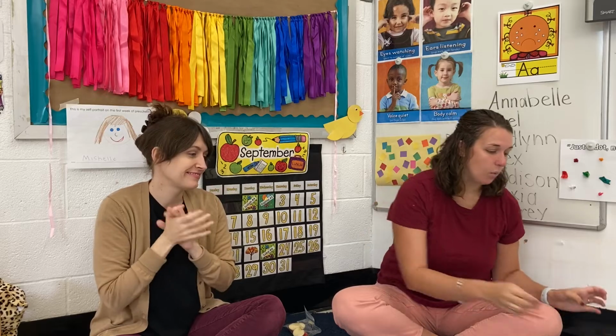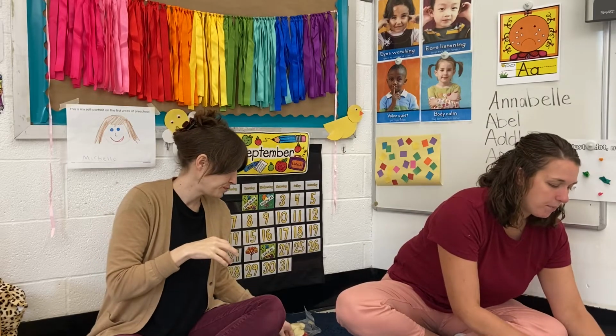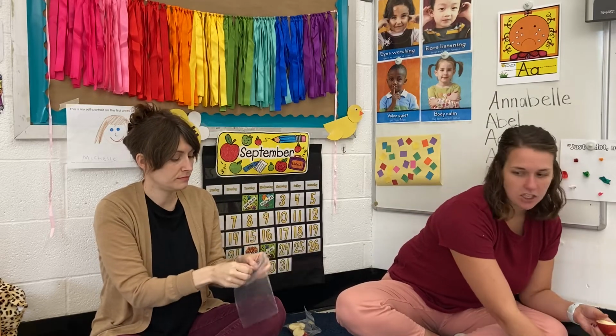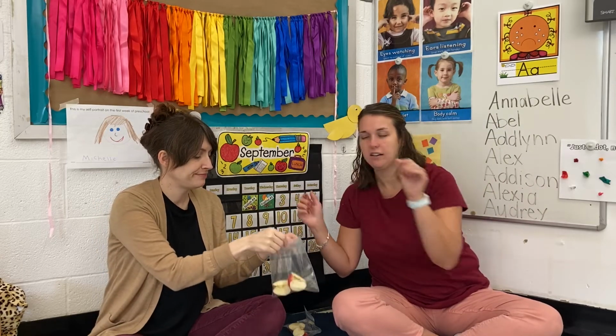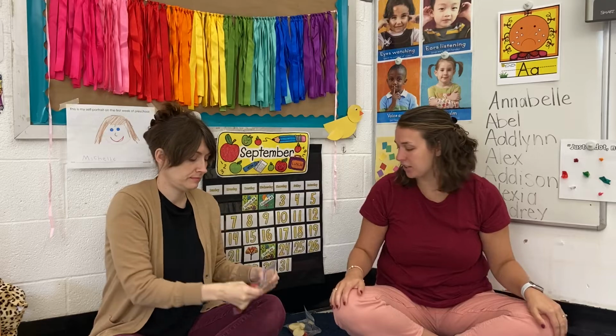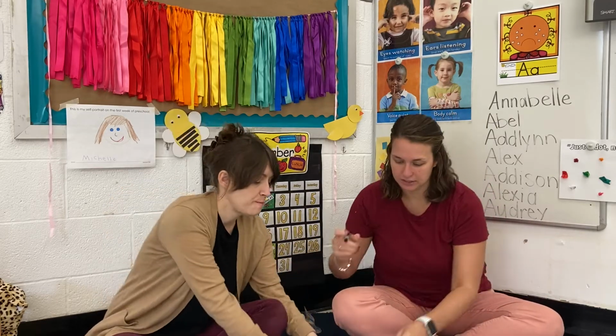And when you're singing that song, when you're using soap and water, you would rinse them off under the water when you're all done singing. So now that our hands are clean, we're going to touch the apple. It hasn't been touched yet, and we're going to put it into the clean bag. And we're going to write clean on there so that we know that those are the clean apples.